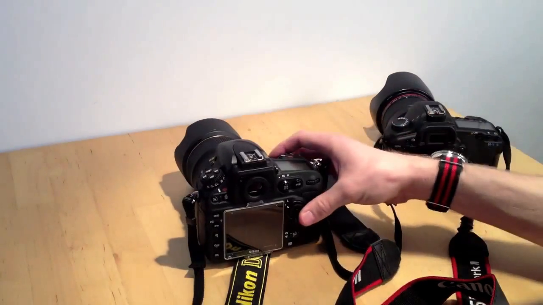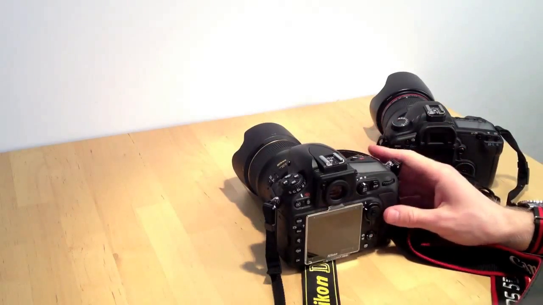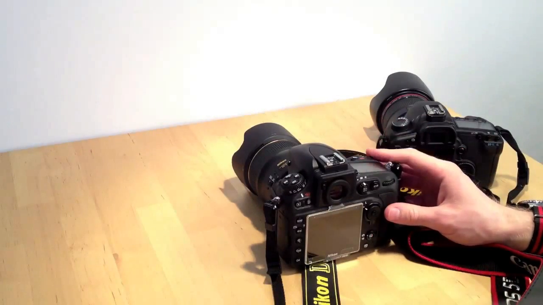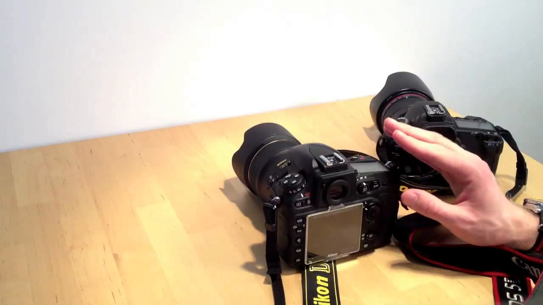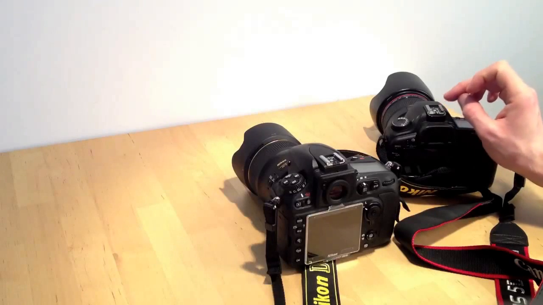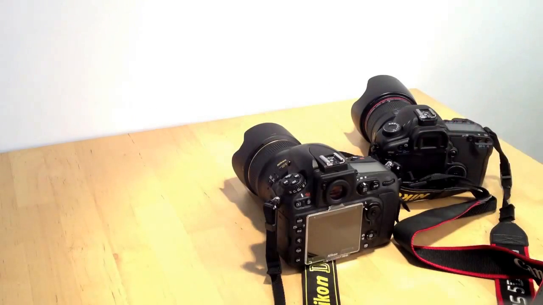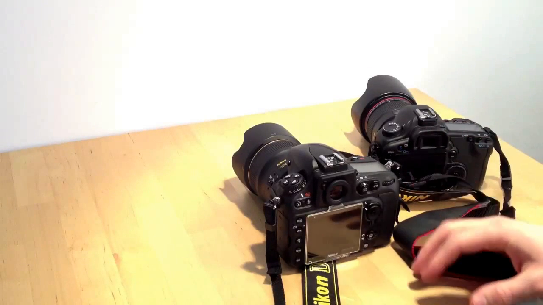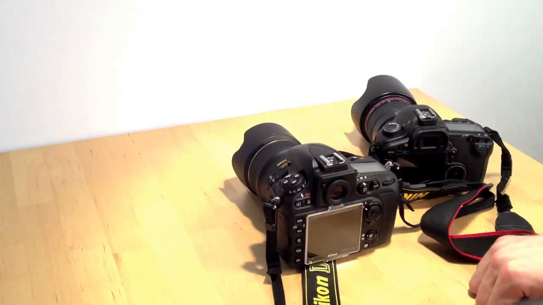The D800, however, is absolutely spectacular with regard to Auto ISO. It's so much better than 5D Mark II, and it is also significantly better than 5D Mark III. Okay, so let's go very briefly through all the cool things about Auto ISO in D800.